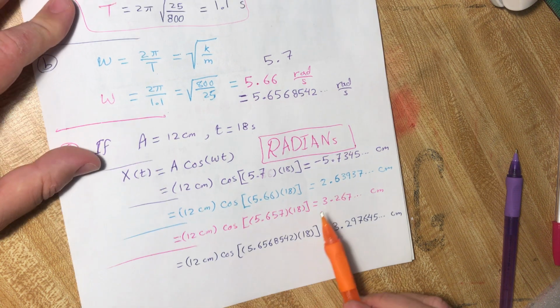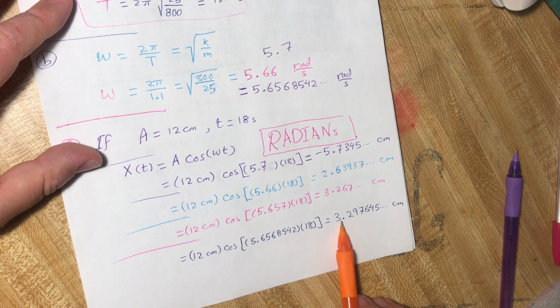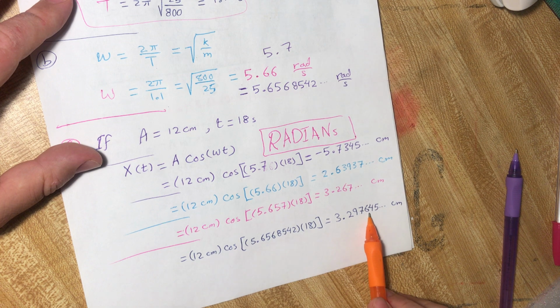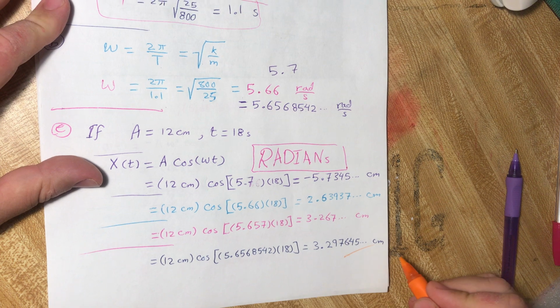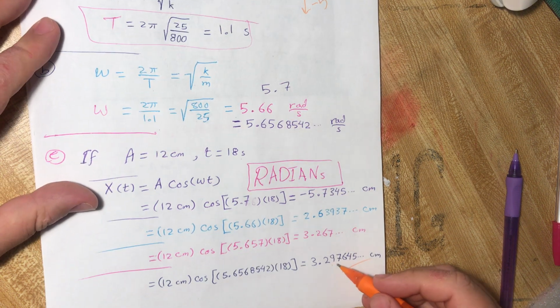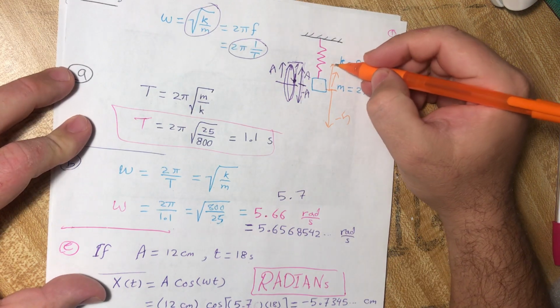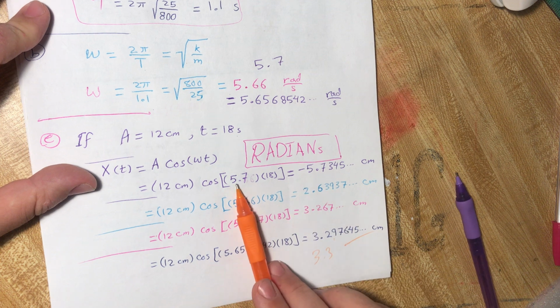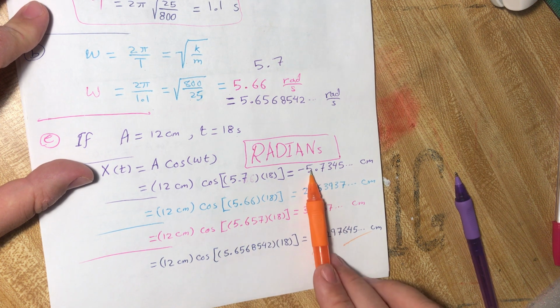If I take the full approximation of the full quantity I have, it will give me 3.297. And what I need to ask you, this is the more accurate one. It is 3.29, approximately 3.3. So it will be a positive value 3.3, not negative 5. If we take omega as 5.7, it will be negative 5.